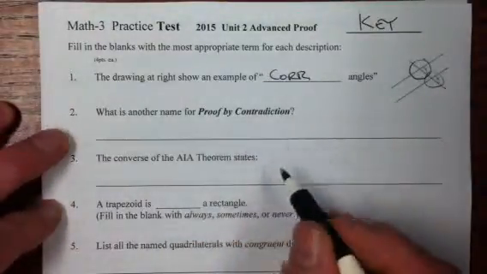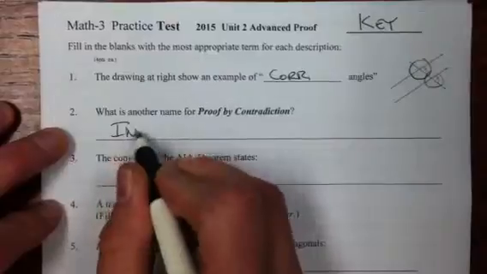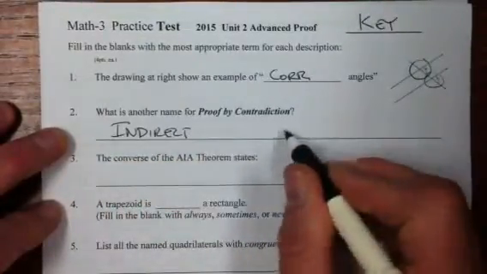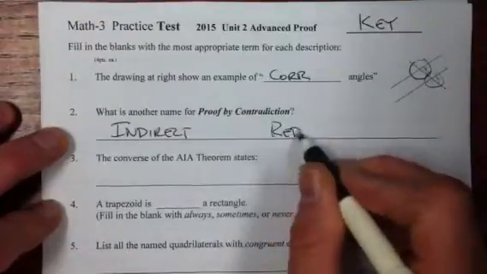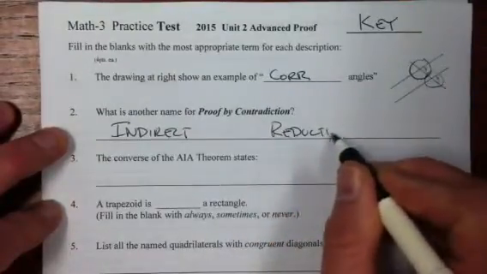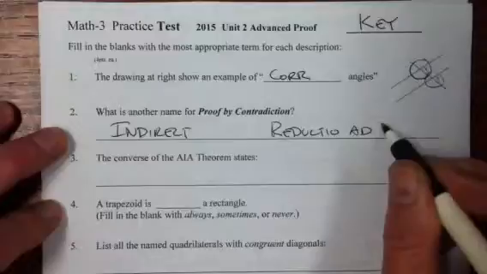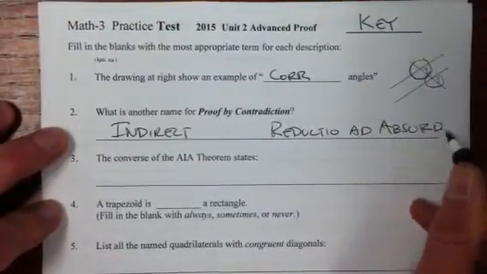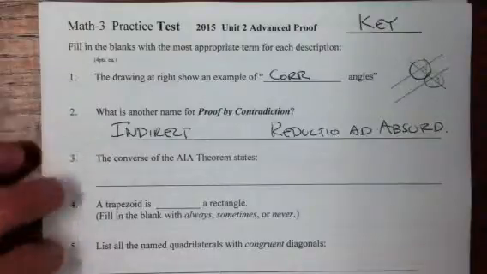Another name for proof by contradiction is indirect proof, or reductio ad absurdum. And that's the old Latin name. Reduced to the absurd. All right? Should know that. Three names for the same thing.